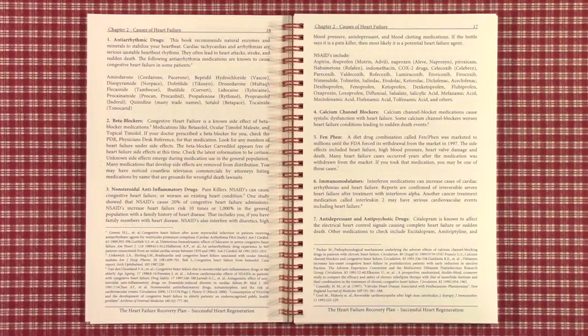Number 3, non-steroidal anti-inflammatory drugs, or NSAIDs. These are painkillers. Yes, all painkillers, from aspirin, Advil, Aleve, Tylenol, you name it, all of them. 20% of congestive heart failure admissions in one clinical study, on the footnotes here, were due to overuse of pain-killing medications, over-the-counter medications.